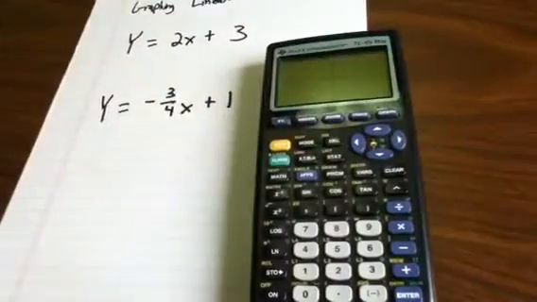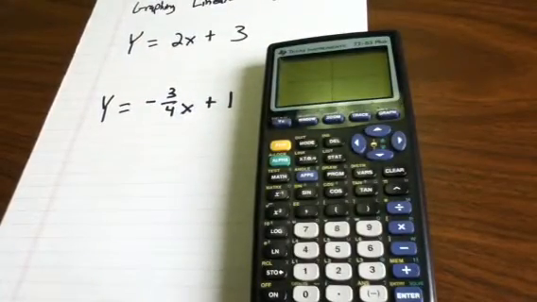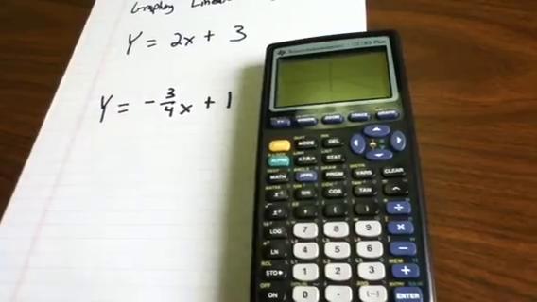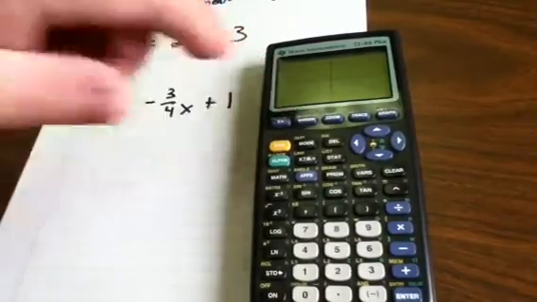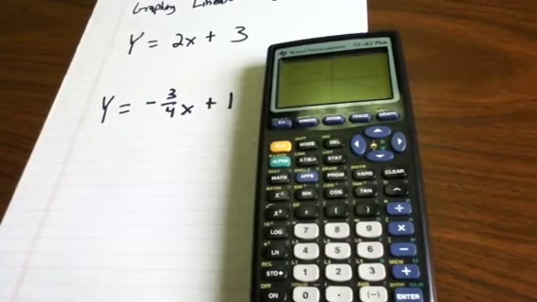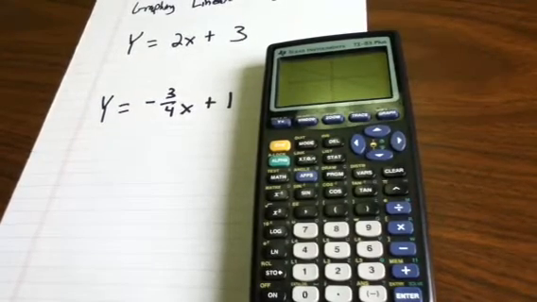Hit graph. Notice it's a decreasing graph. Again, it's going downhill. There's an x and y intercept, which later on I'll show you how to find. If I wanted to change the scaling of the x and y axis, I could do so on the window button, which later on I'll show you how to do in class. But for the time being, that's how you graph these equations.